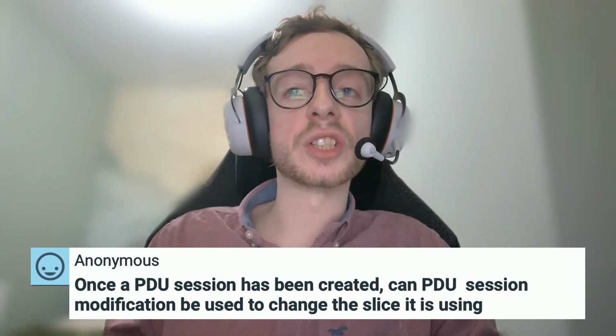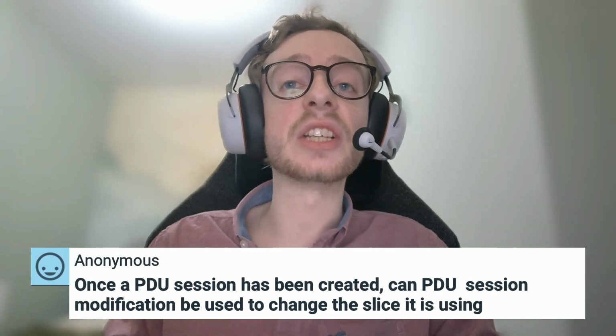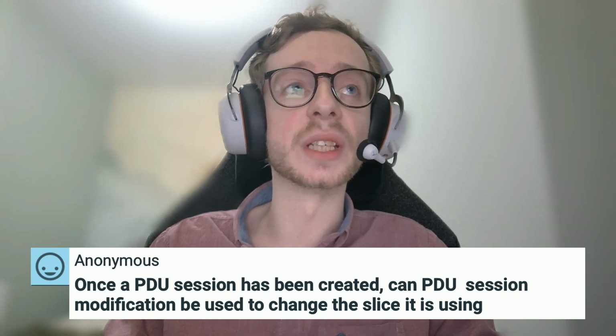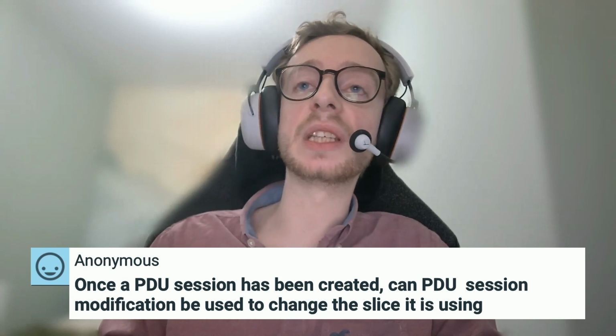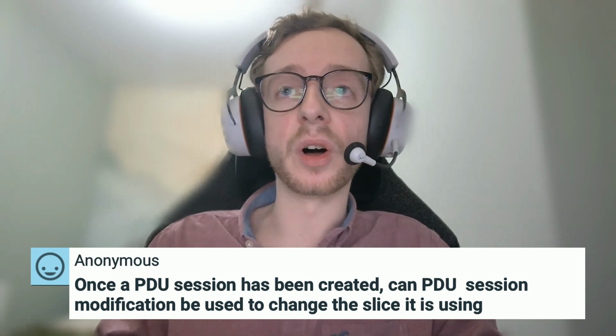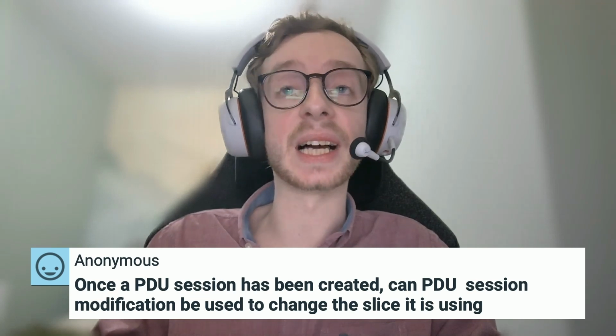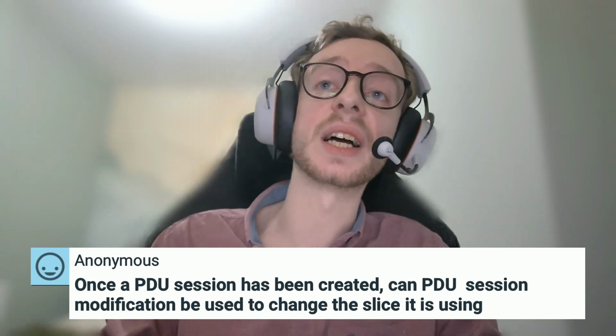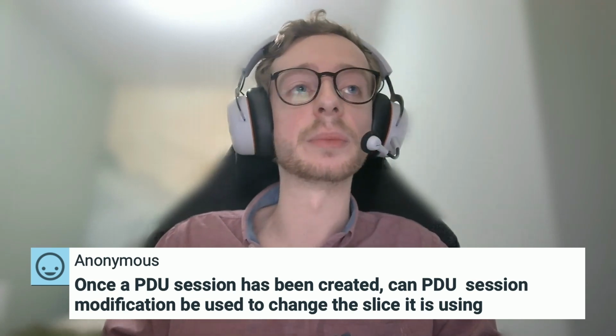Once a PDU session has been created, can PDU session modification be used to change the slice it's using? No. A specific PDU session will be for that specific slice. If you want to utilize another slice, you're going to need to request a new PDU session.